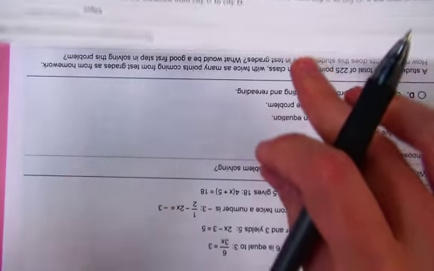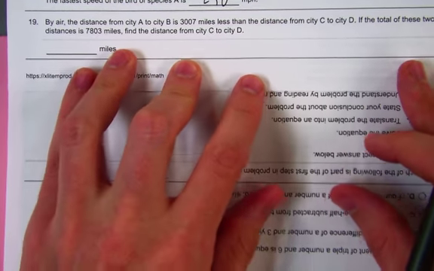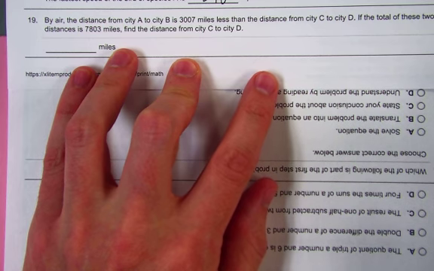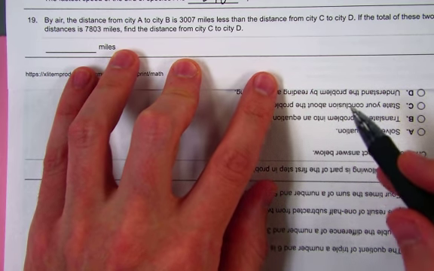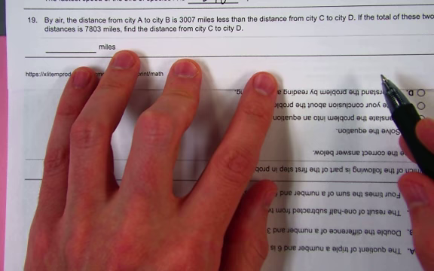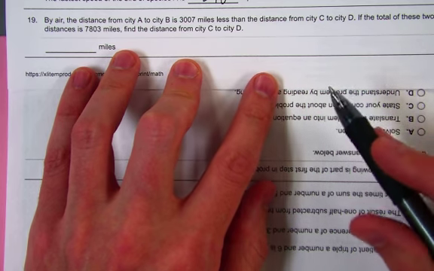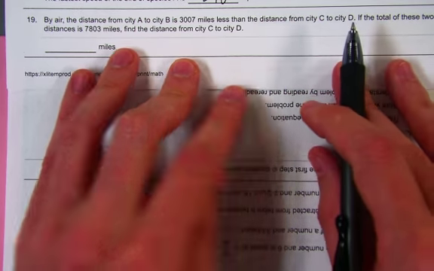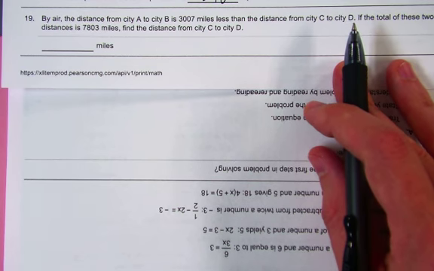Okay, so let's do one more word problem. One down below here. So it says, organized here, sorry about that. It says, by car, the distance from city A to city B is 3,007 miles less than the distance from city A to city D. The total of these two distances is 7,803. Find the distance from city C to city D.